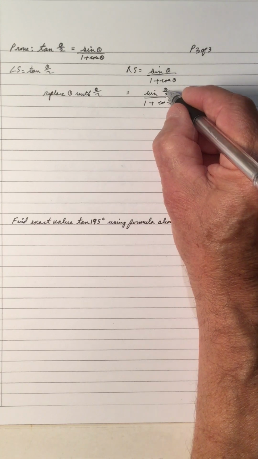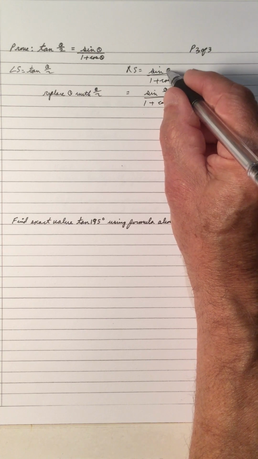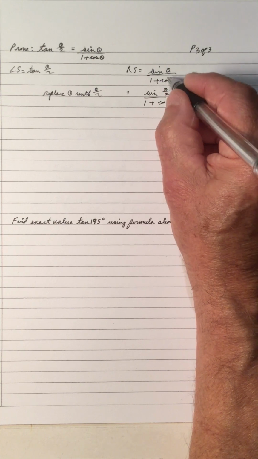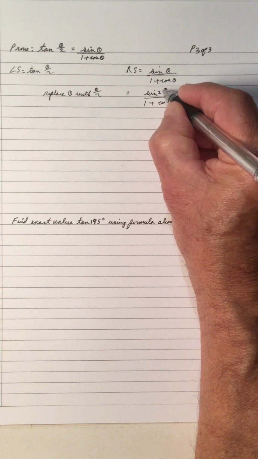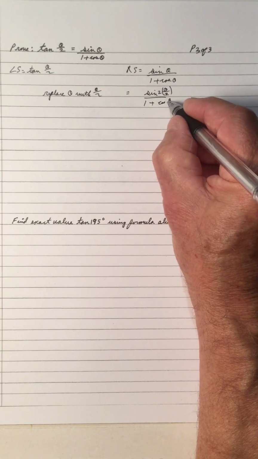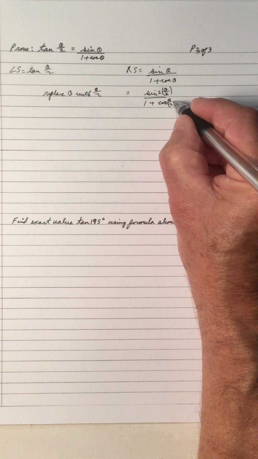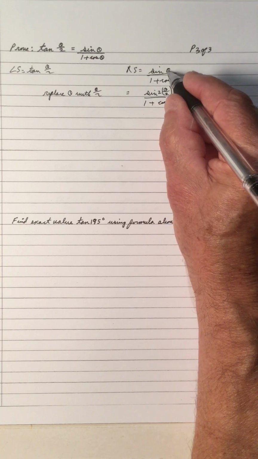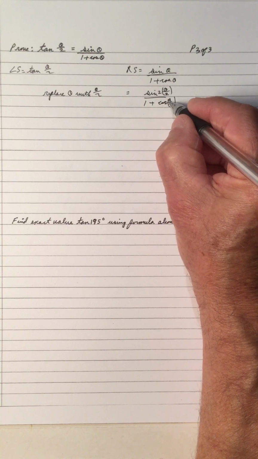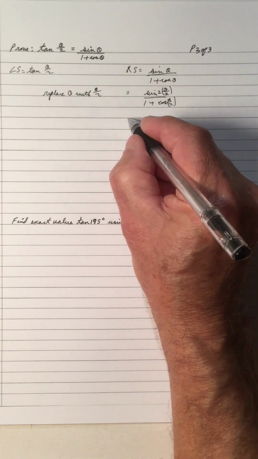So when I do that, I'm going to replace it with this, but not replace it. So if I want theta, I got to go 2 times theta over 2. And this is 2 times theta over 2. 2 times theta over 2 is the same as theta.